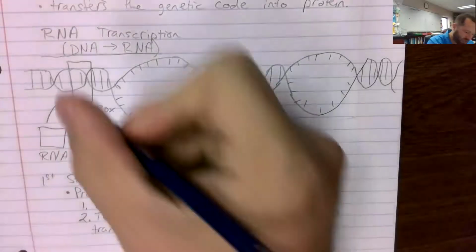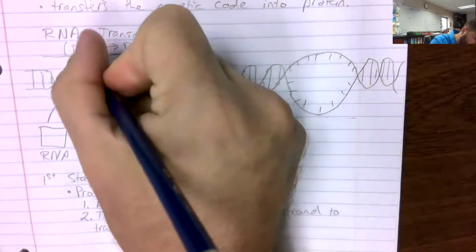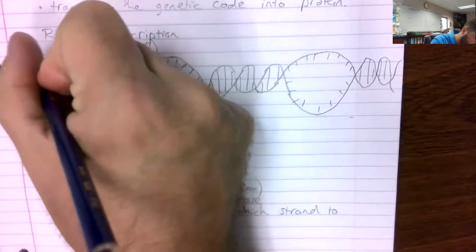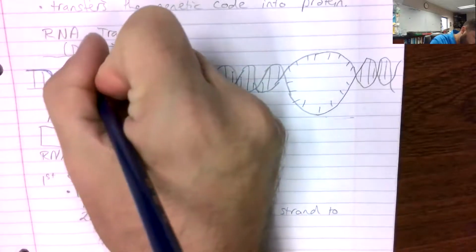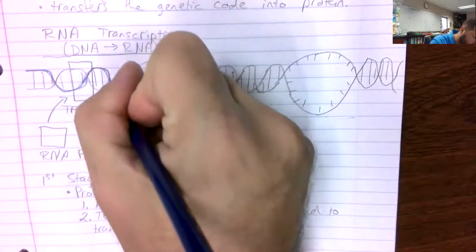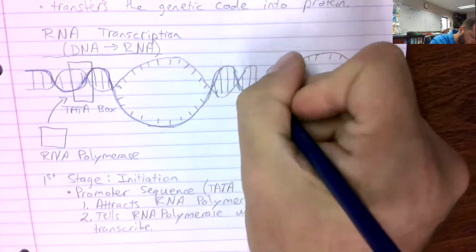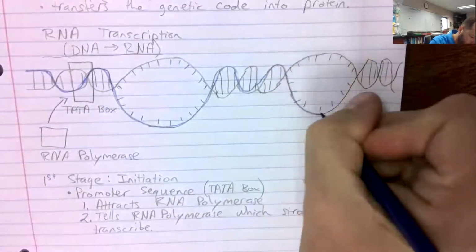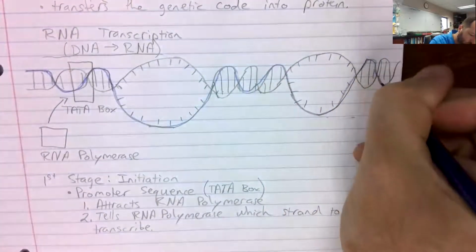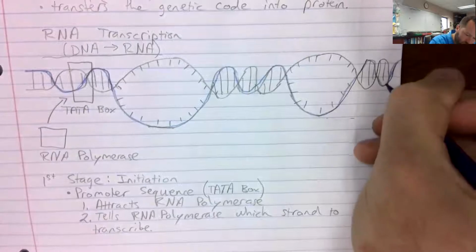So this is kind of an important concept here. We don't copy both strands of DNA. Remember, when we did DNA replication, we opened and then copied both strands. I'm kind of going over just one strand. I don't want to get confused later on.